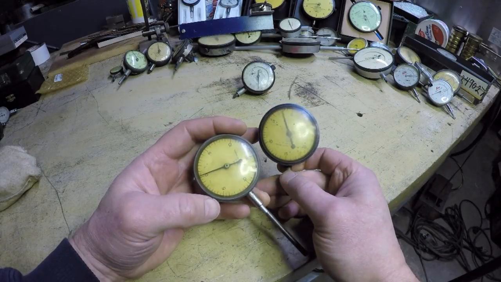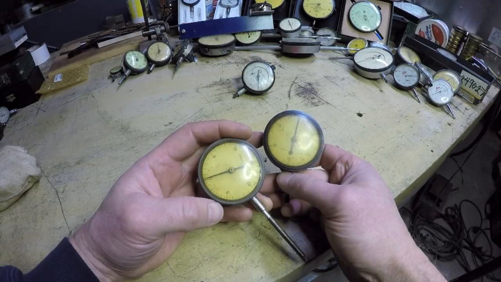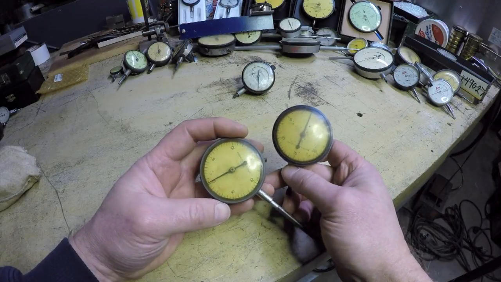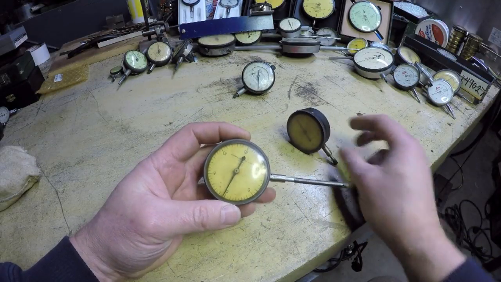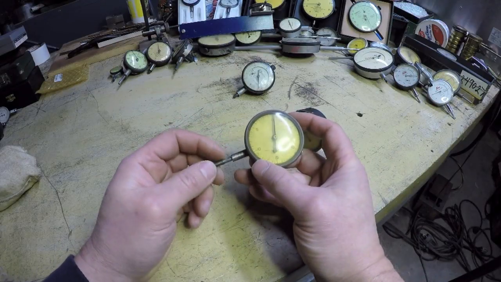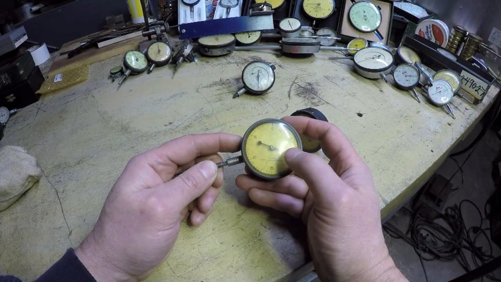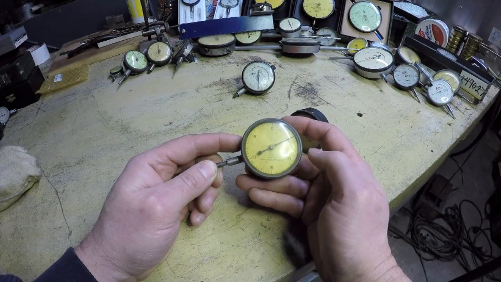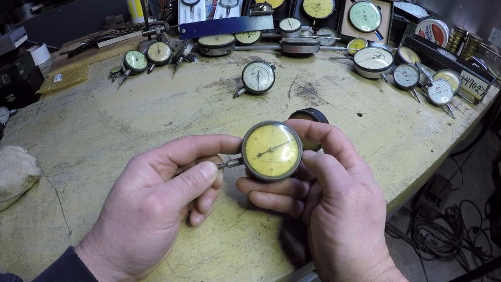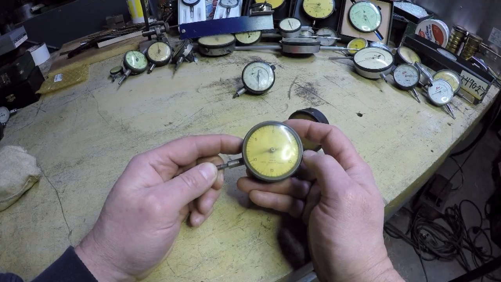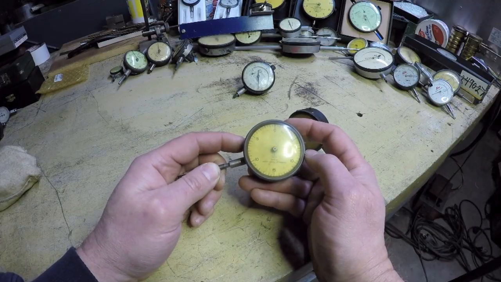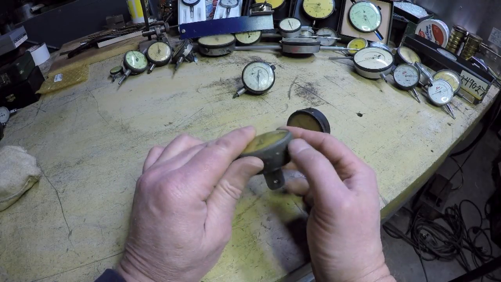They're both thousandth indicators. The way that these actually show that they're thousandths indicators is a little bit different. They actually have a 1/1000 fraction, and they say made in the United States of America. So these are probably pretty decent quality. They're definitely early.